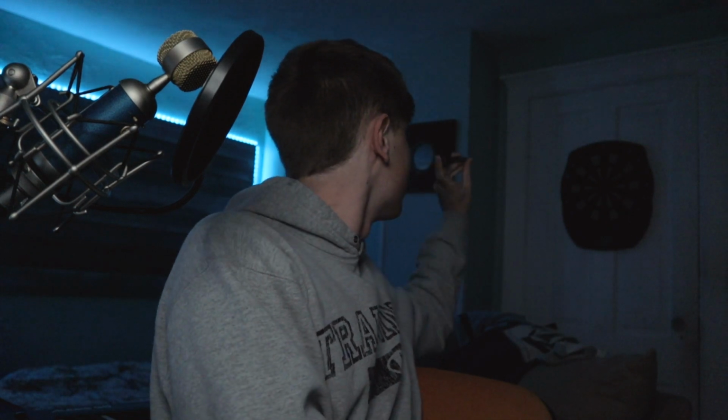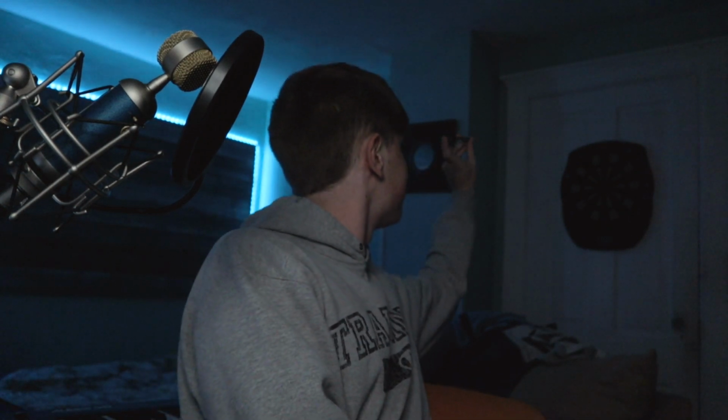I've been extremely just mid at throwing these things. Pretty close. I don't know if you can see it in the camera, but we're about an inch and a half out of the bullseye, so not bad.